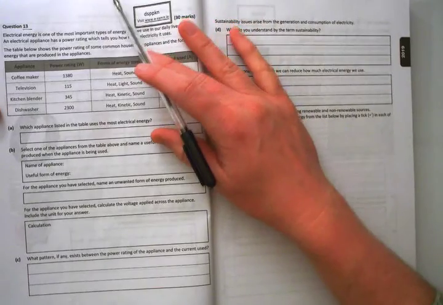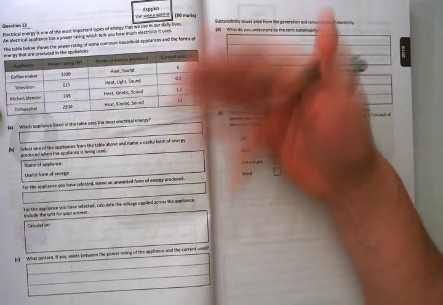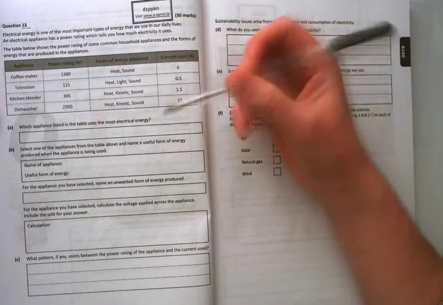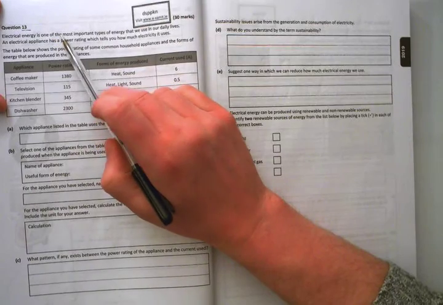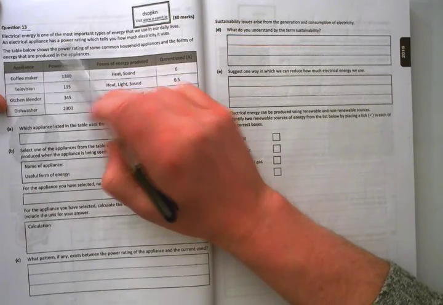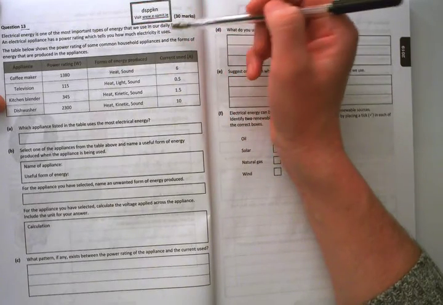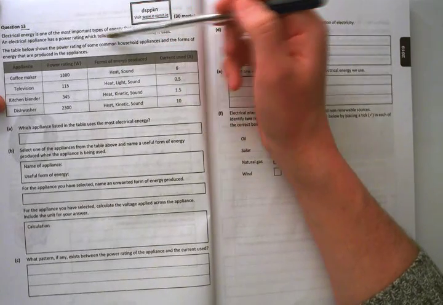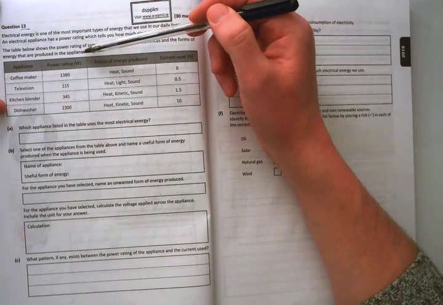Now, as always, this will be much easier if you've got your own papers in front of you, and just check off the answers you got against what I've come up with and see if there's any way you can improve on your work card. Here we go. Question 13: electrical energy is one of the most important types of energy that we use in our daily lives. An electrical appliance has a power rating which tells you how much electricity it uses. The table below shows the power rating of some common household appliances and the forms of energy that are produced in the appliances. Here's the table.